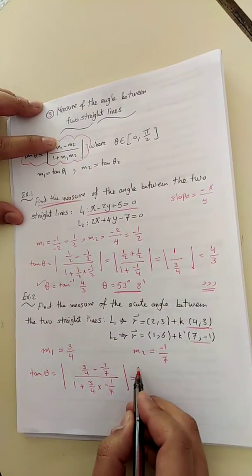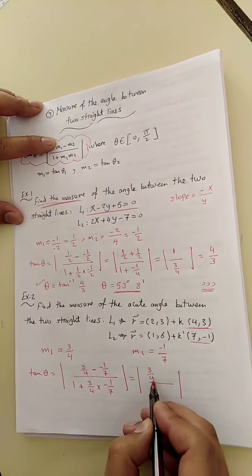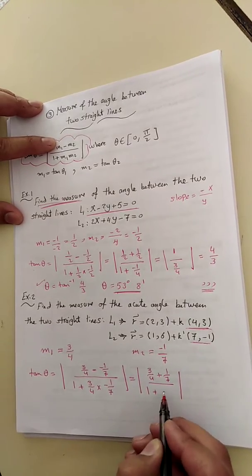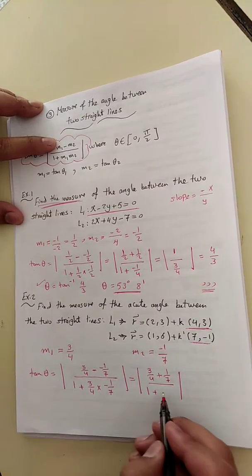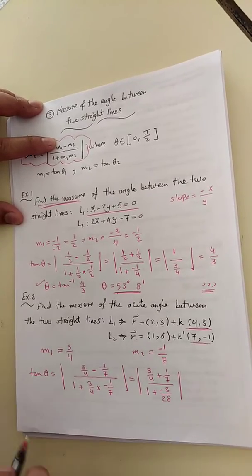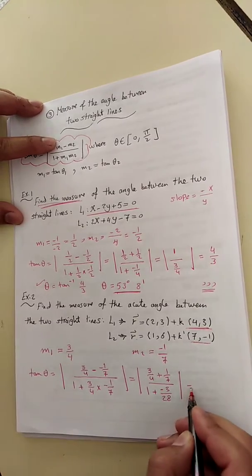Computing, 3 over 4 plus 1 over 7 over 1 plus 3 over 4 times negative 1 over 7, negative 3 over 28. Then get tan theta using your calculator.